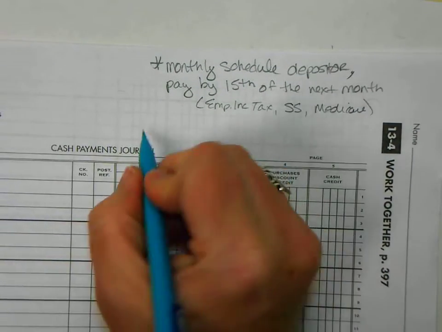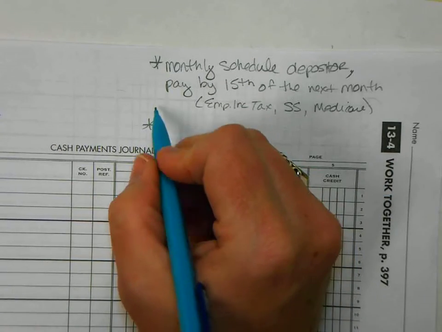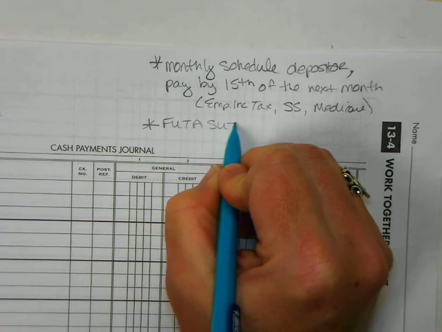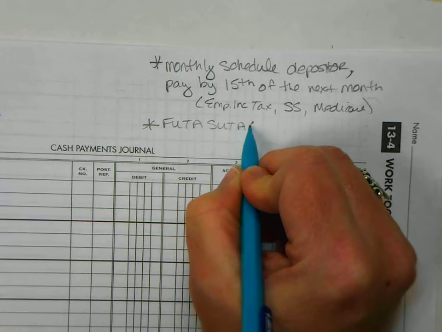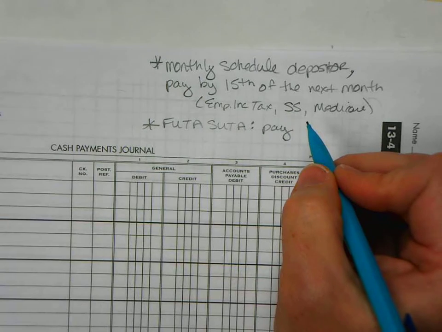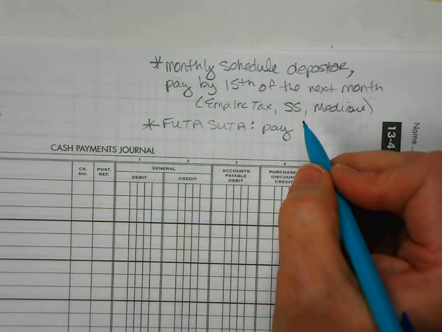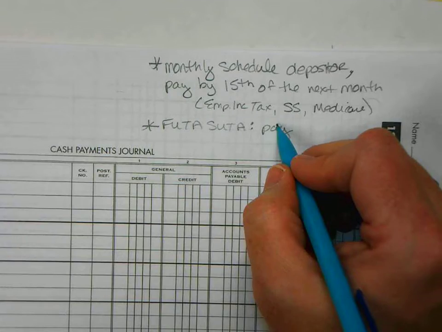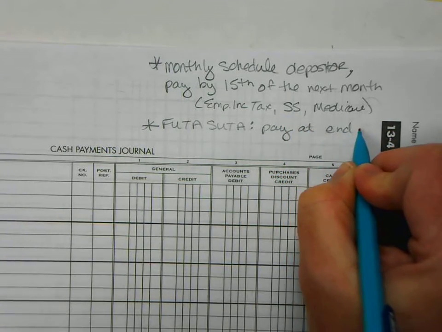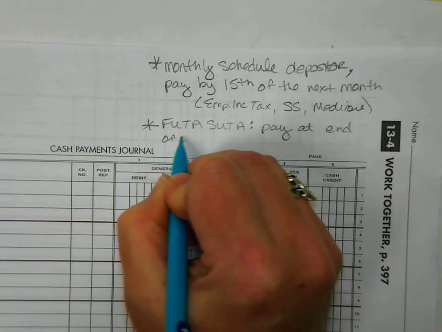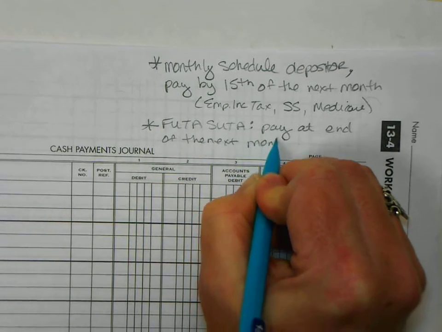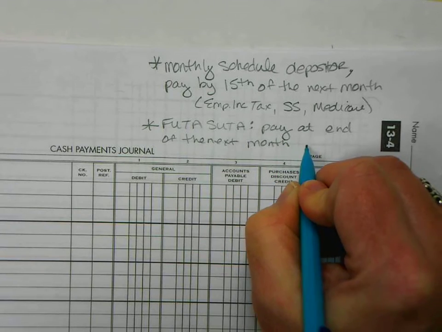Now the other two that we're going to look at in a little bit are FUTA and SUTA. We're going to have to pay those two. So FUTA and SUTA, we're going to keep track of for 3 months, which is a quarter, and then pay it. Okay? So we're going to pay at the end of the next month after the quarter ends.